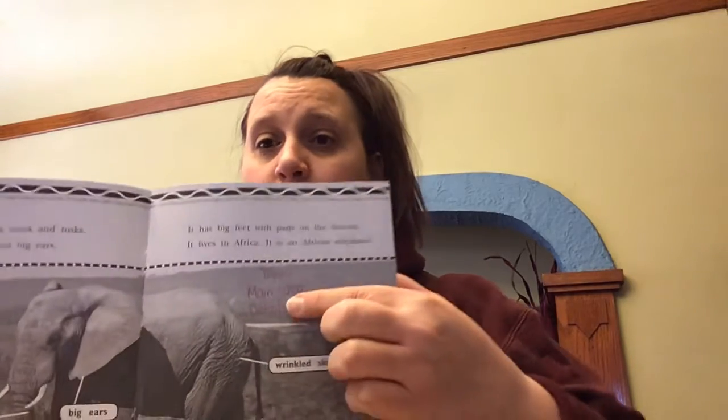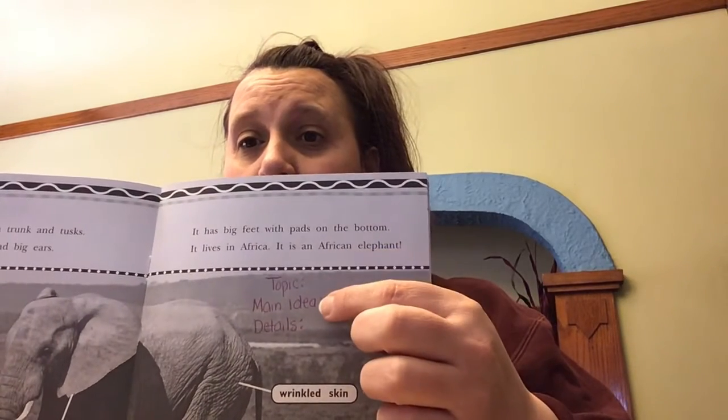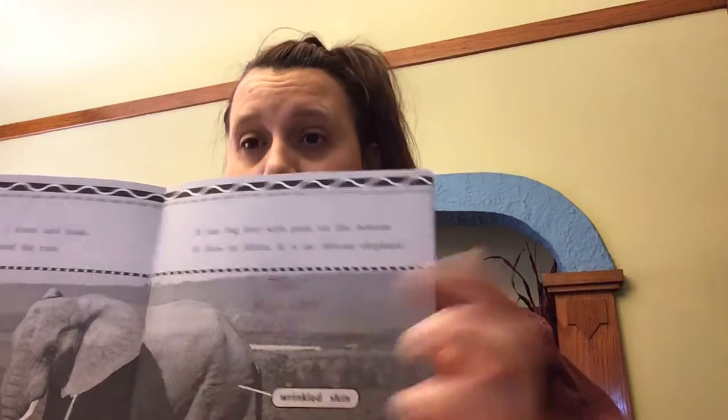I hear Africa, I hear grasslands, I hear hot climate, and underlining those things and then developing your main idea. And then what I'm going to model for you is filling in this information. As you can see, I put my topic, main idea, and my details.